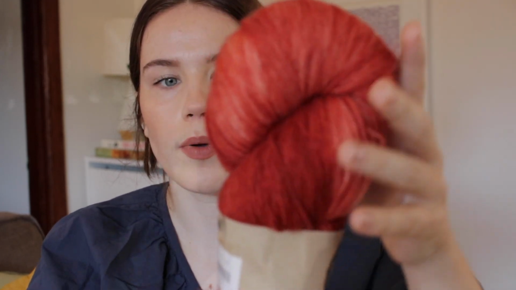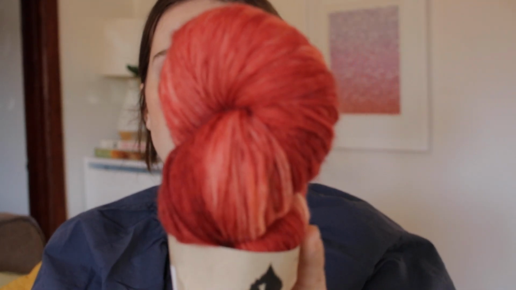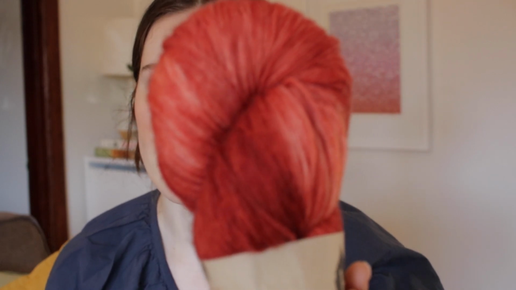So this is a fingering weight yarn. This is a hand-dyed 100% merino. It's 450 meters per 100 grams. You can see if I compare this fingering weight yarn to this lace weight yarn, there's a significant difference in thickness. This is much finer than this.